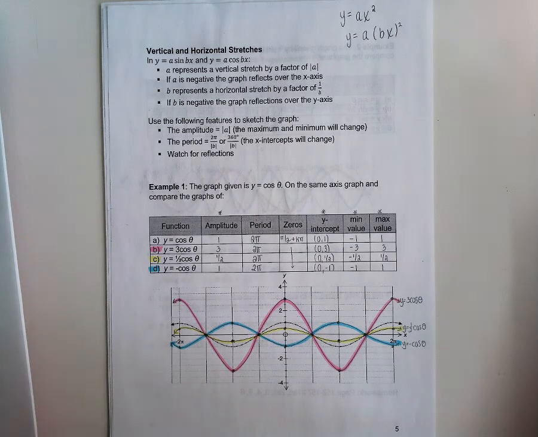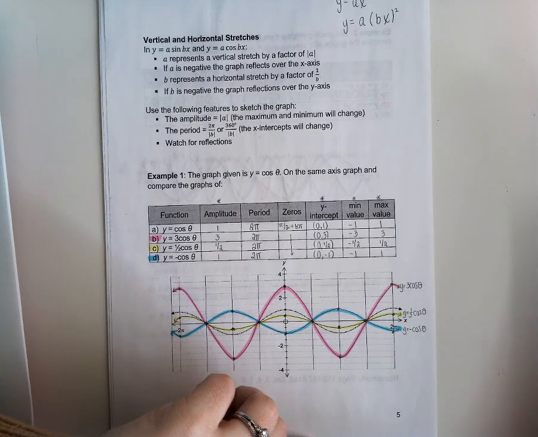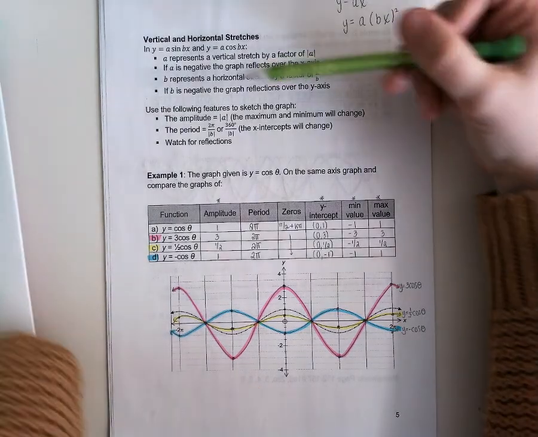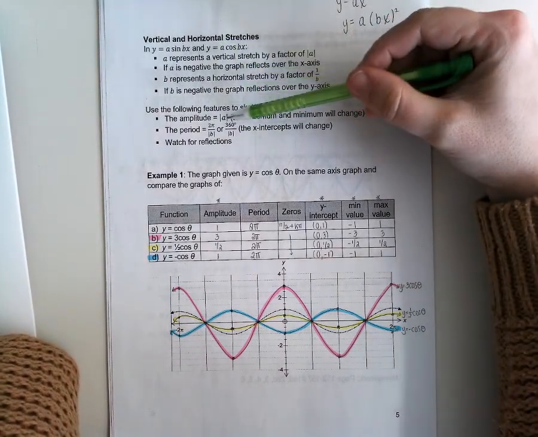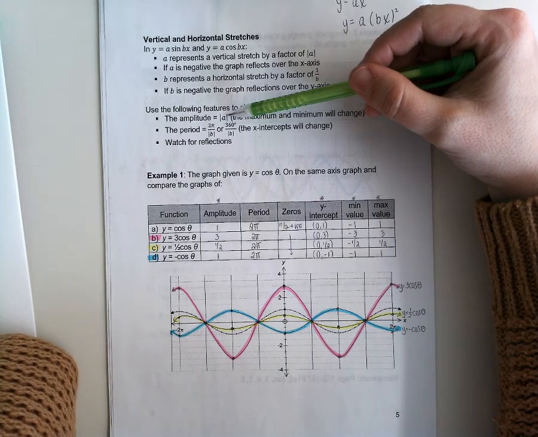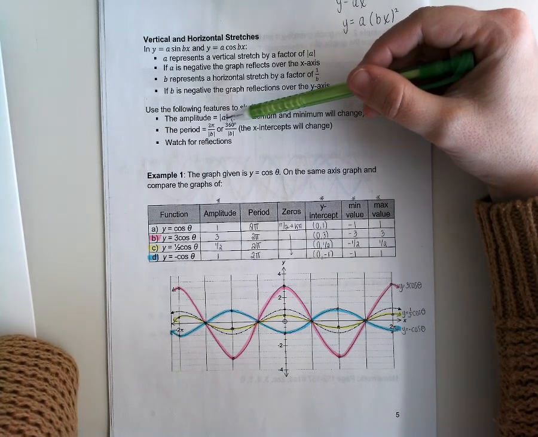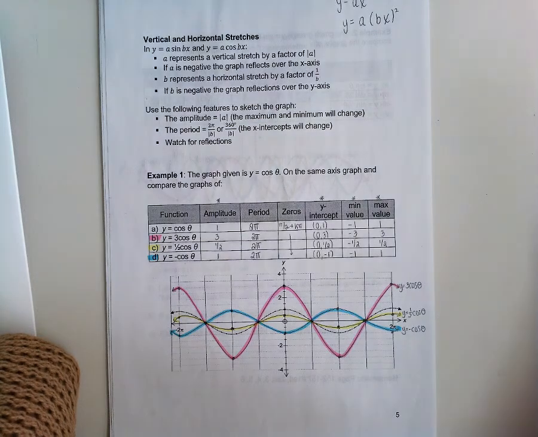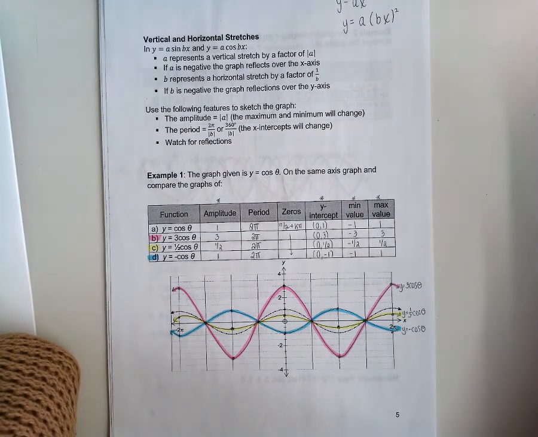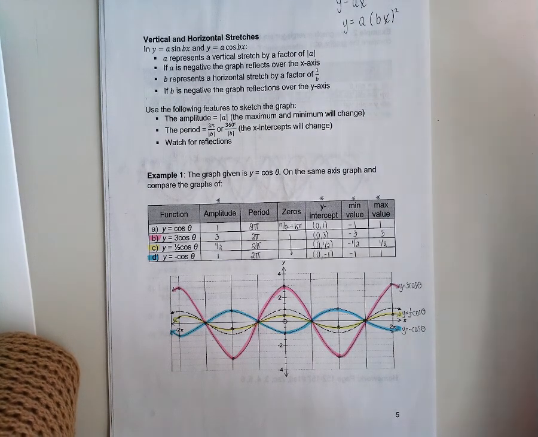Now, specifically related to these trig graphs, the A value will also tell you your amplitude. So the A value will tell you how much you're stretching vertically, which then changes the height of the graph and tells you what the amplitude is.